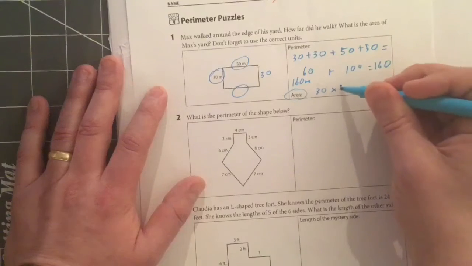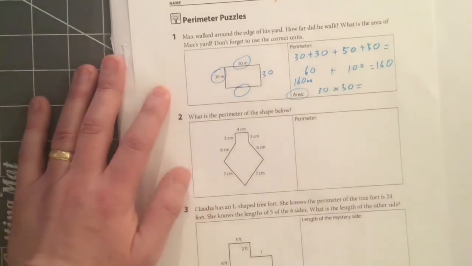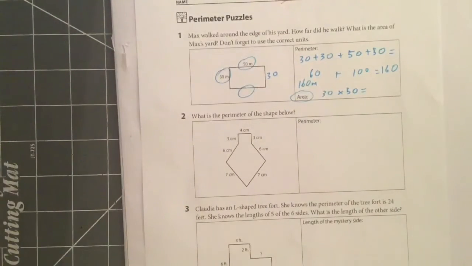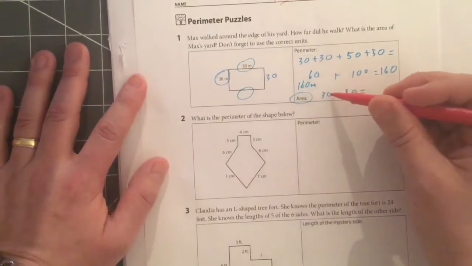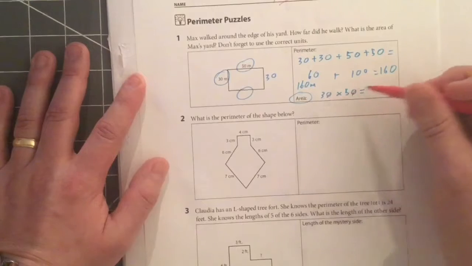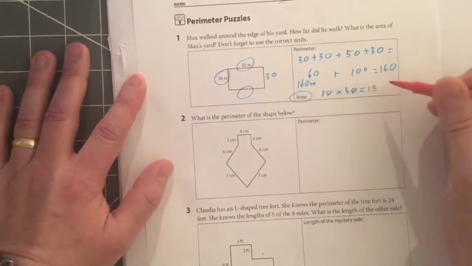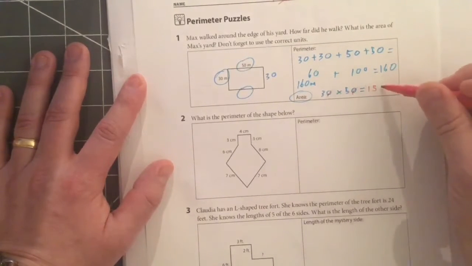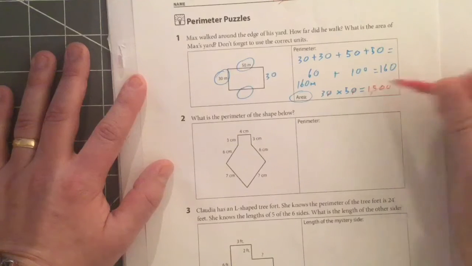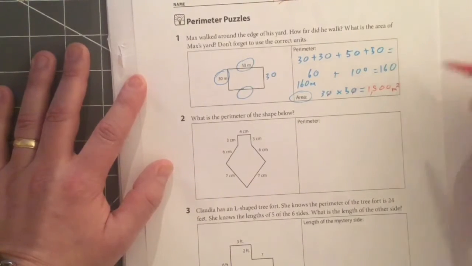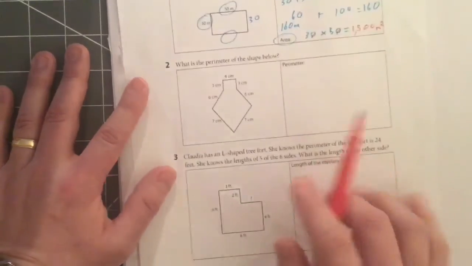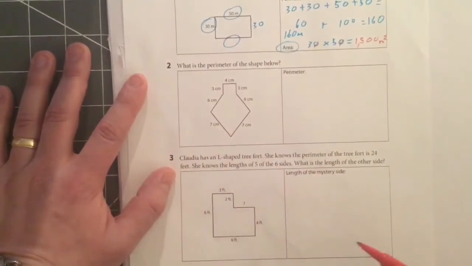Now, area is going to be 30 times 50. When I tackle area, I can often use a lot of multiplication tricks to do it. The multiplication trick I'm going to use, here's how I'm going to get rid of those zeros. I'm going to do 3 times 5. 3 times 5 is 15. I got rid of 2 zeros, so I have to add 2 zeros on. My answer becomes 1,500 meters squared. Meters squared. That's important.